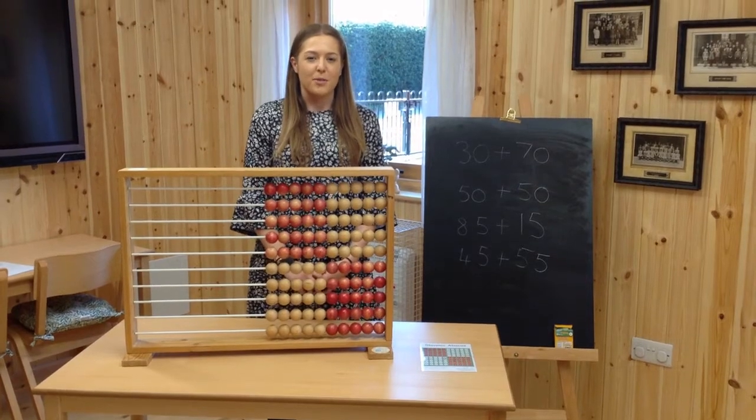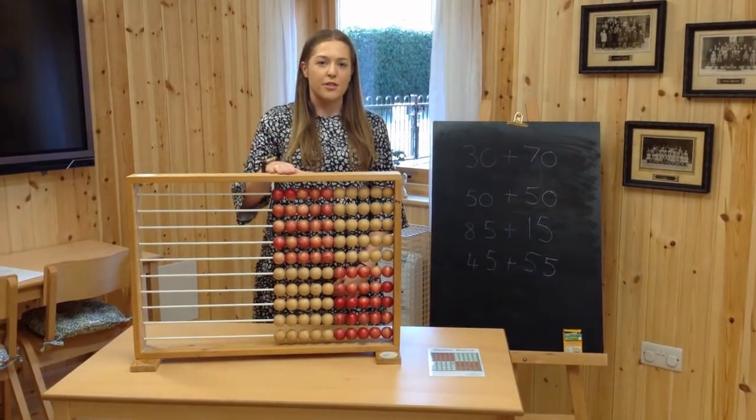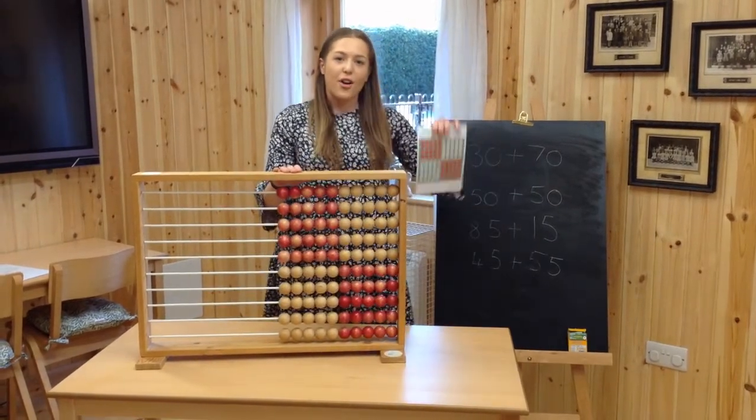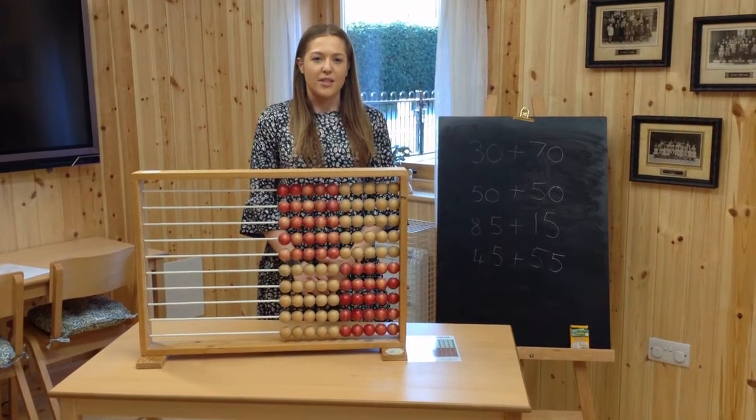I hope this video has helped you with your number bonds to 100 when using multiples of 5. Whether you choose to use the abacus or the abacus card, it's really important to check that your 10s add to 90 and your 1s add to 10.